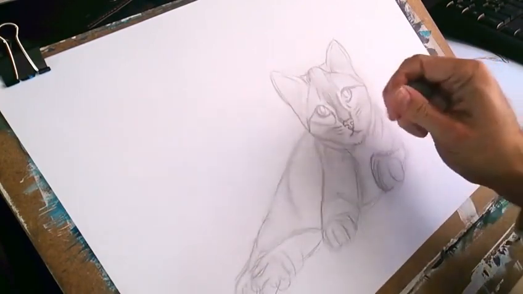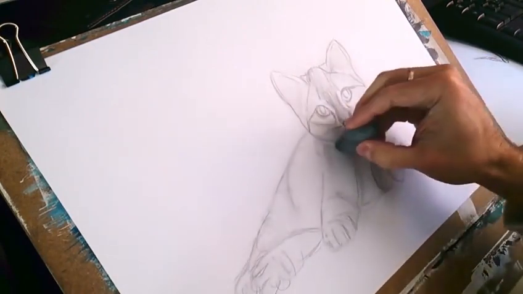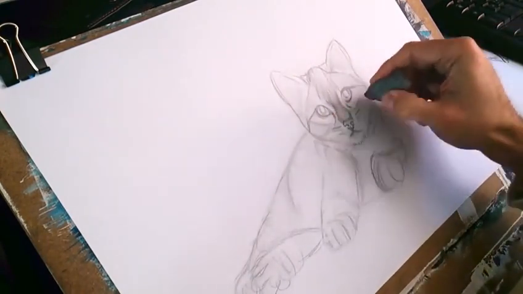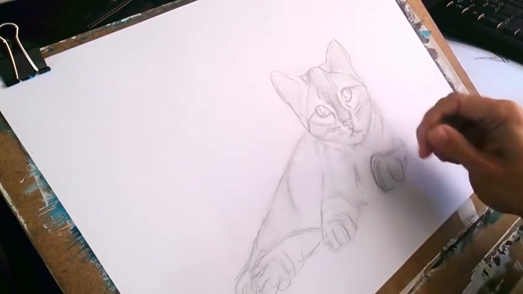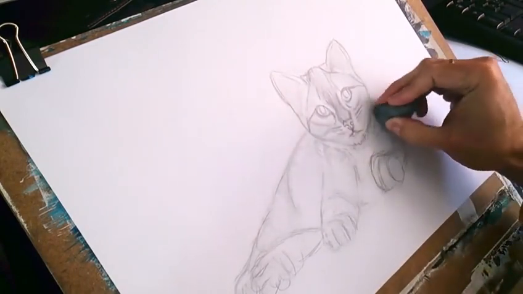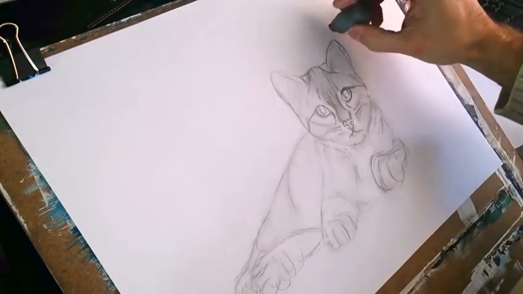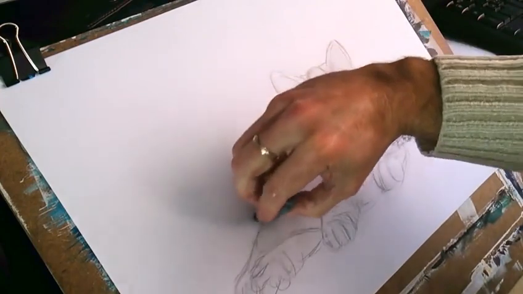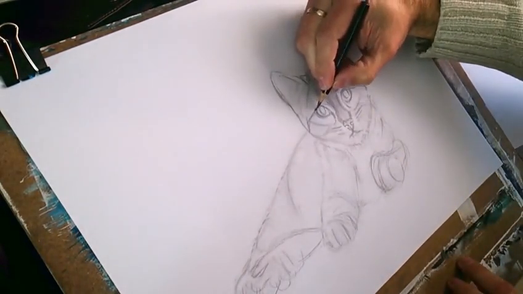Okay, giving lights to obtain a 3D effect in our drawings. We must assure there are lights and shadows. Erasers are not only to erase, but are a drawing tool too.